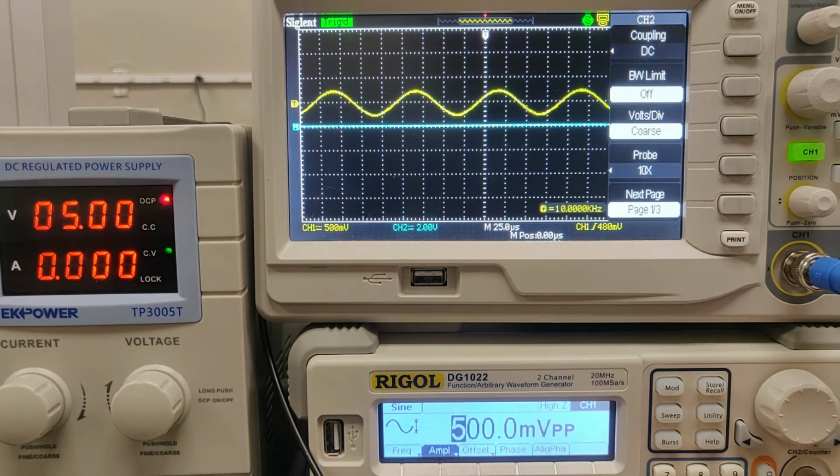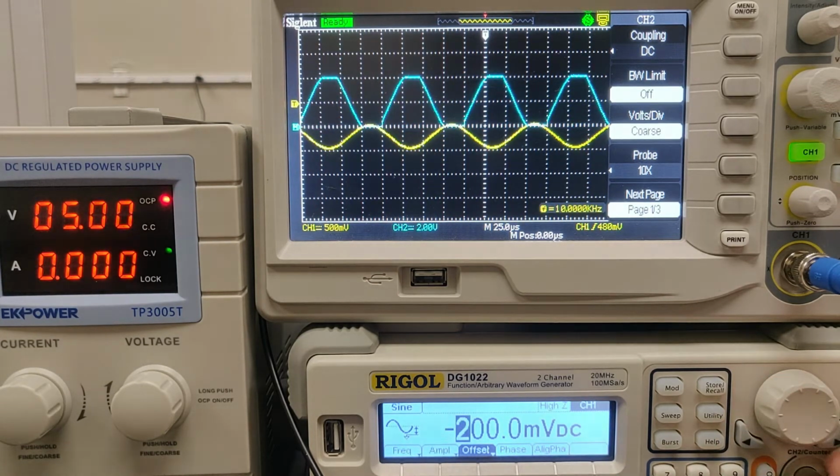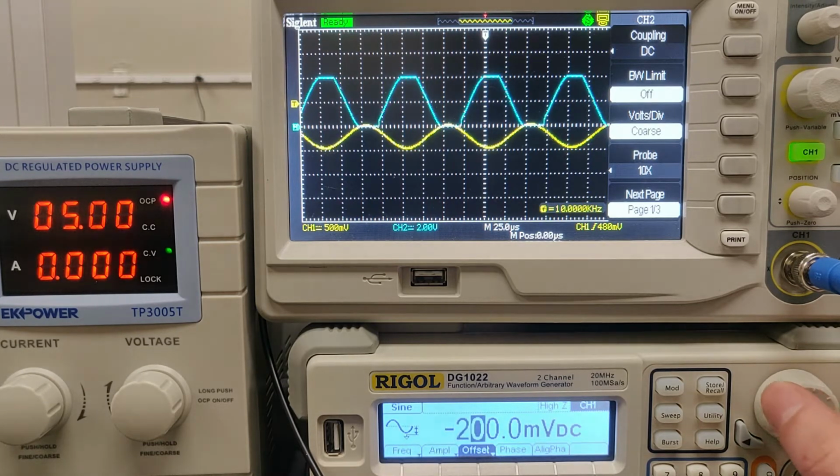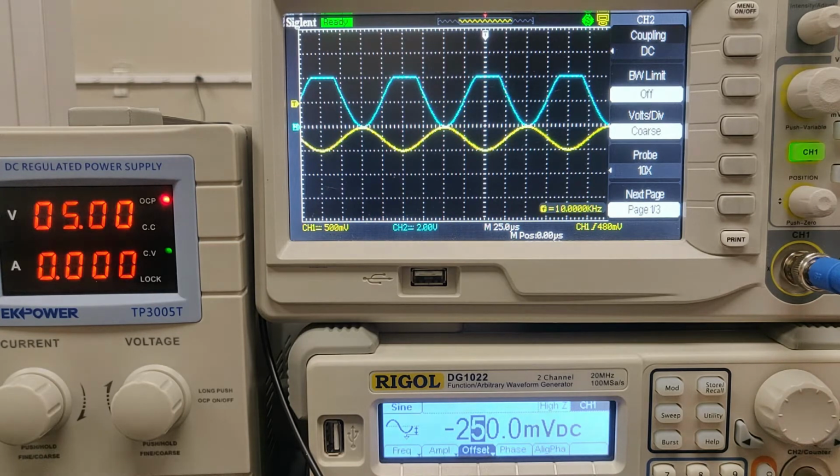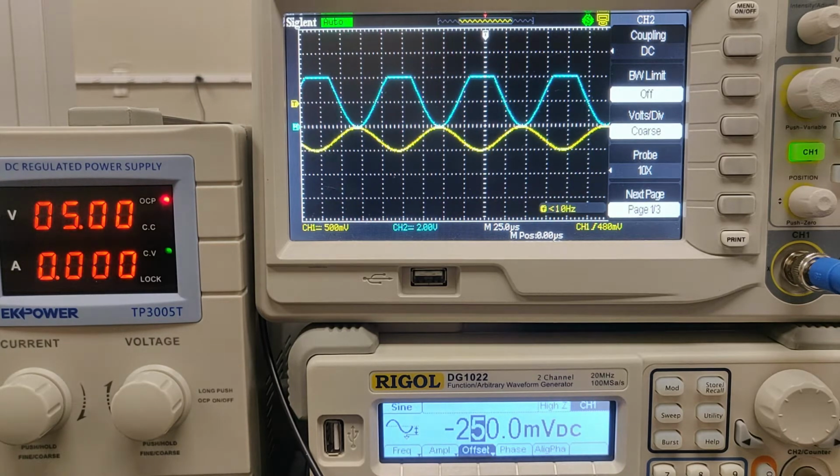And then we need to do a negative 2.5 DC offset. All right. I think everything is set up. Great. Okay.